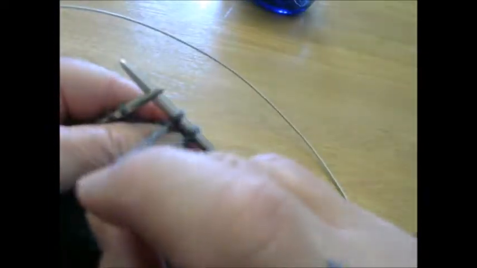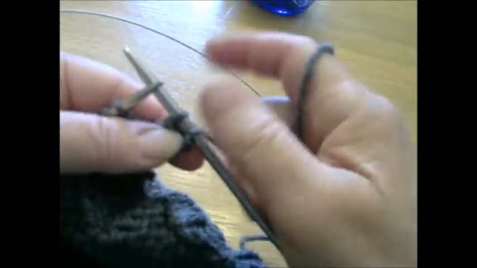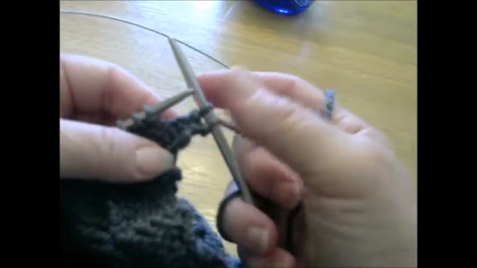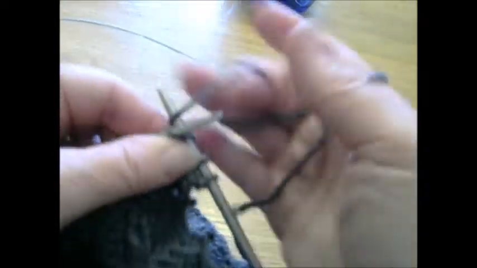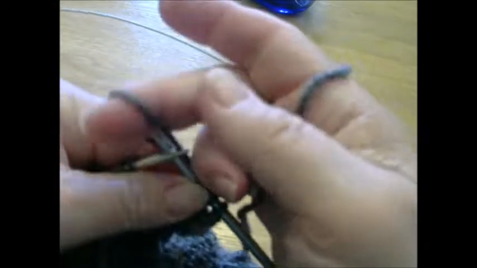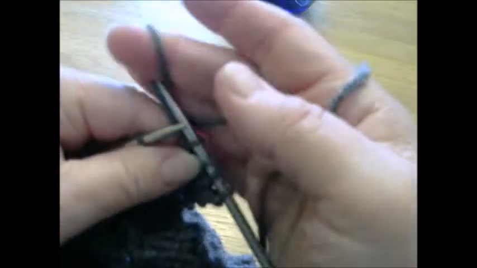Make sure you move this yarn to the back before you do your knit stitch, or you will create an extra stitch and it'll also create a hole in your work. So we're going to knit and purl all the way across.